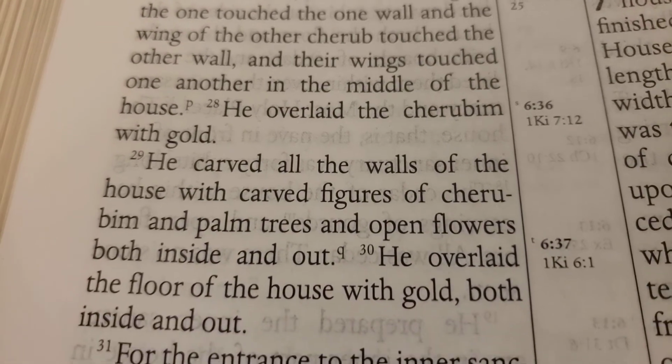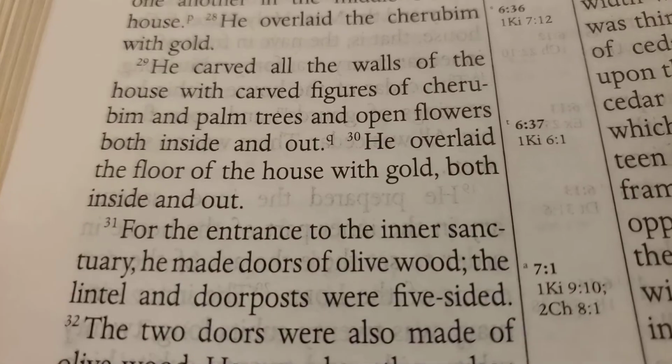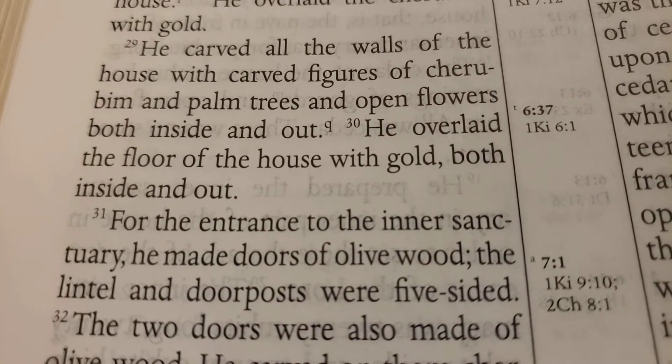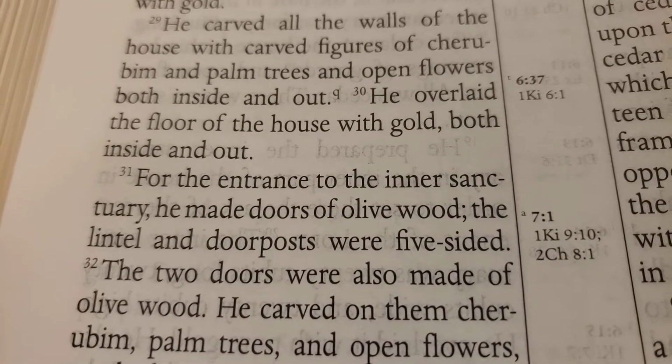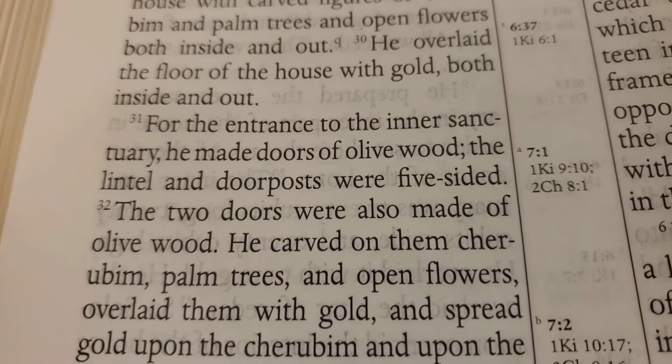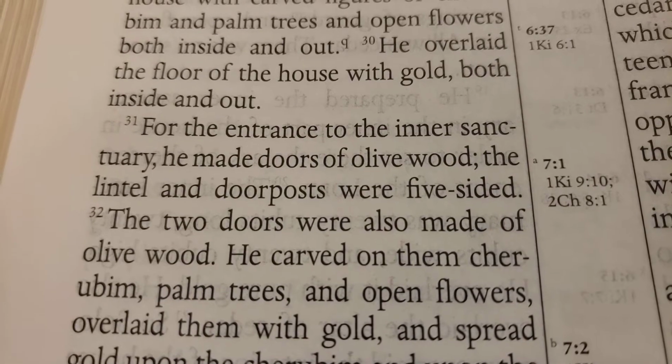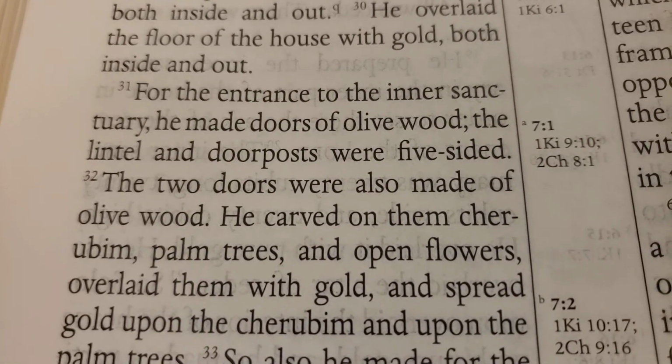He overlaid the cherubim with gold. He carved all the walls of the house with carved figures of cherubim and palm trees and open flowers, both inside and out. He overlaid the floor of the house with gold, both inside and out. For the entrance to the inner sanctuary, he made doors of olive wood.